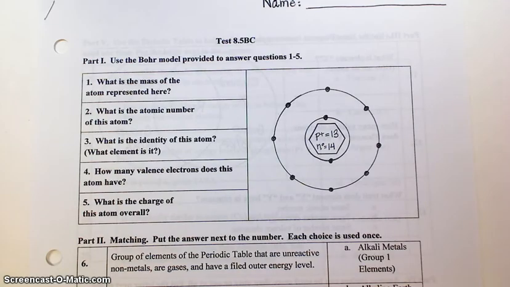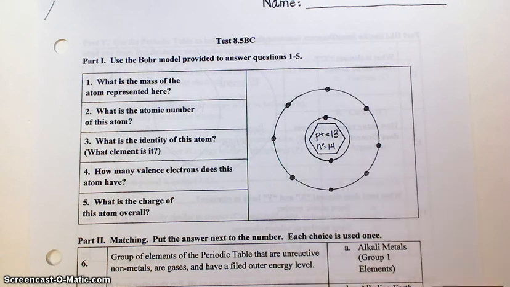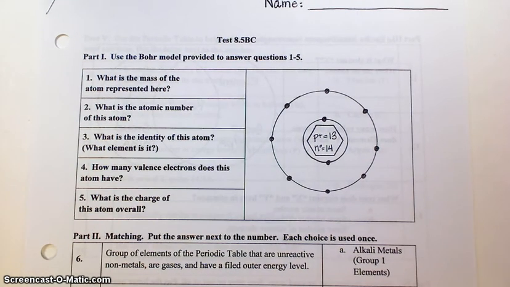So really pay attention as to whether you get to use a specific example that gave you specific information about one particular atom, or whether you have to use the periodic table.